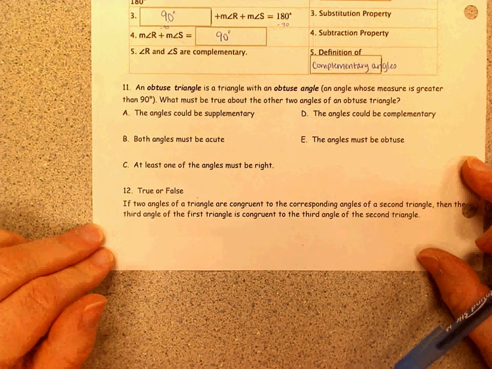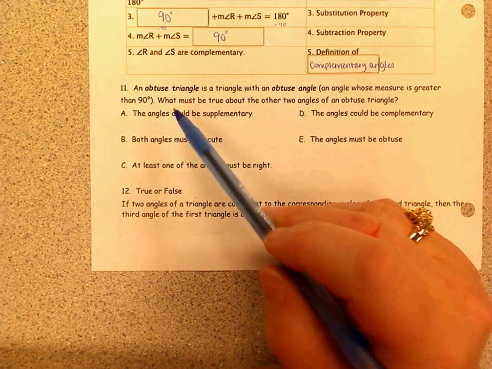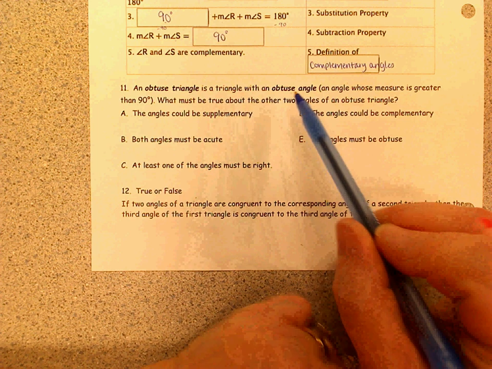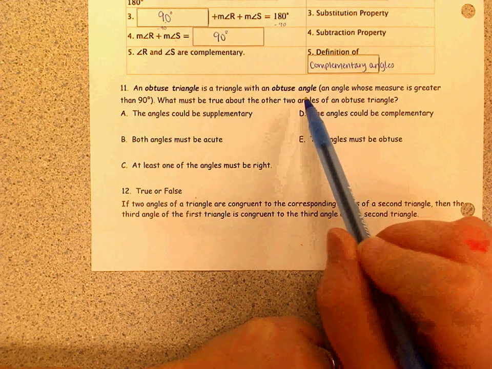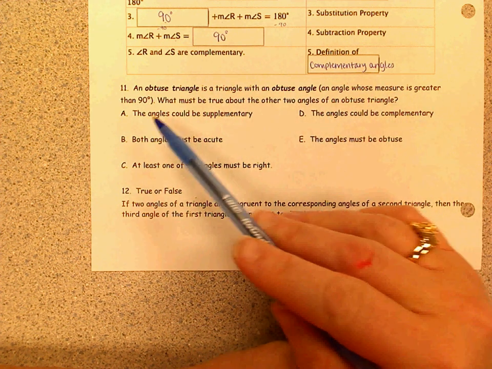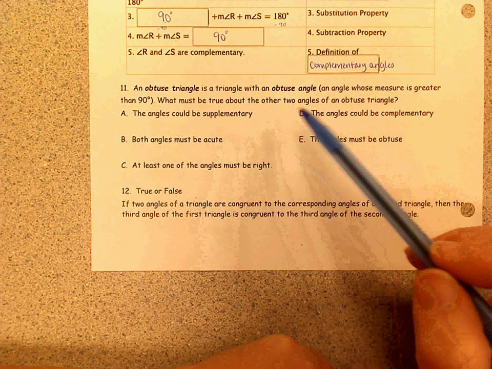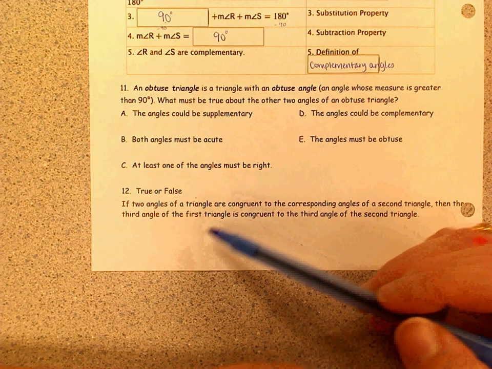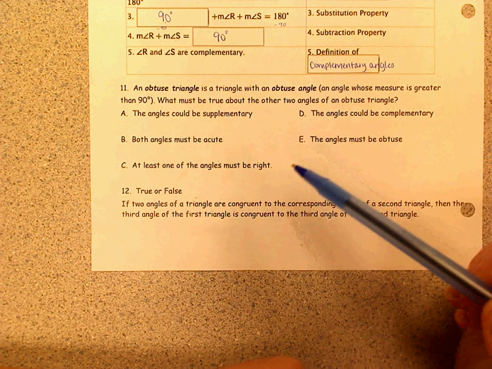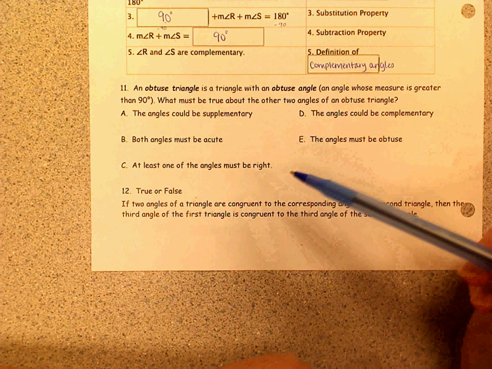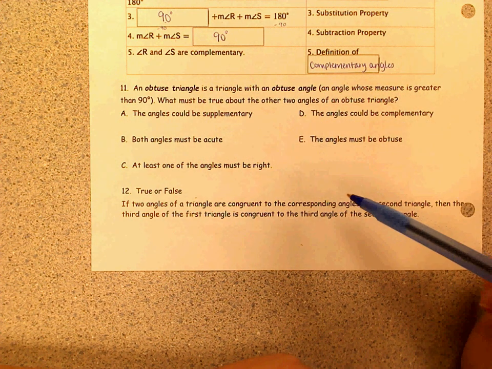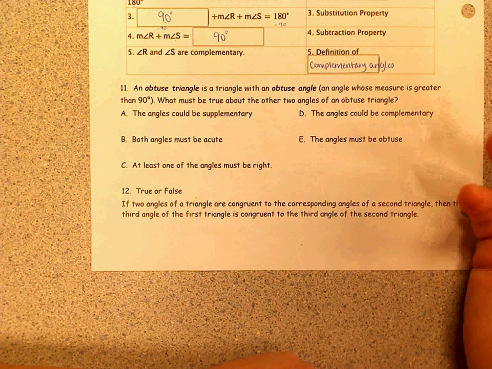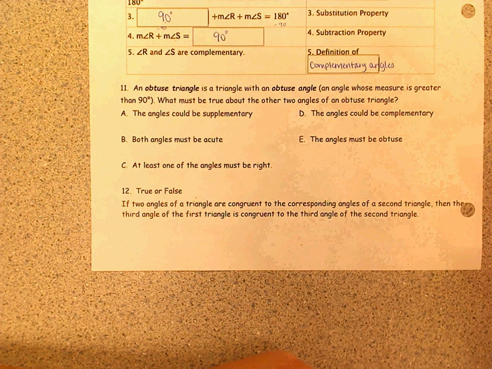Number 11 just reminds us that an obtuse triangle is a triangle that has just one obtuse angle, which, remember, is an angle whose measure is greater than 90 degrees. If it's exactly 90, it's a right. If it's bigger than 90, it's obtuse. Remember, a triangle can only have one obtuse angle, because if it had two angles that were more than 90, you've exceeded the 180 degree sum.